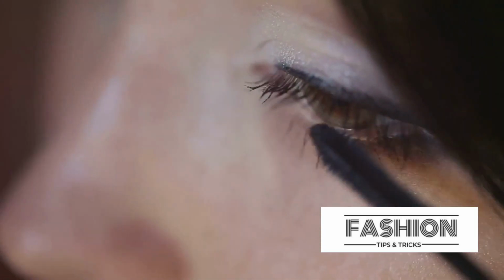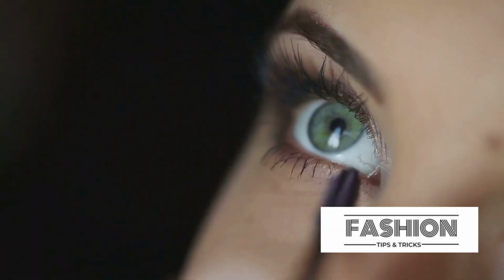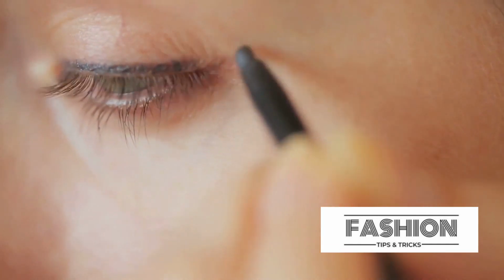For this, you'll need a black eyebrow pencil. Start by outlining your brows, making them thicker and more arched than usual. Then fill them in with the pencil, creating a bold and dramatic look. Don't worry about making them too perfect. After all, we're going for a witchy look, not a beauty queen.